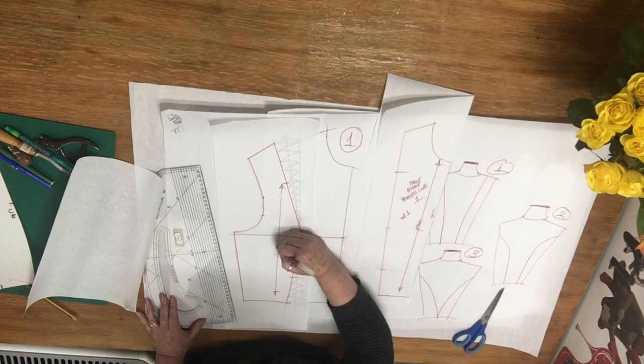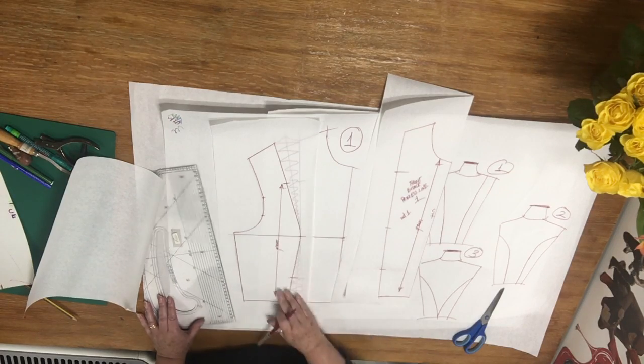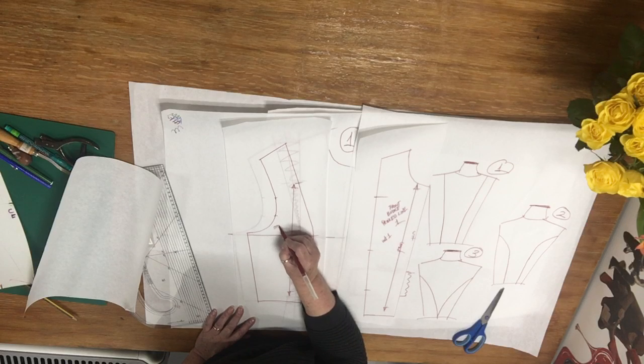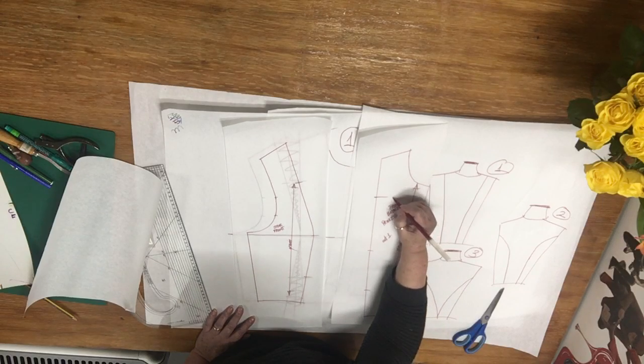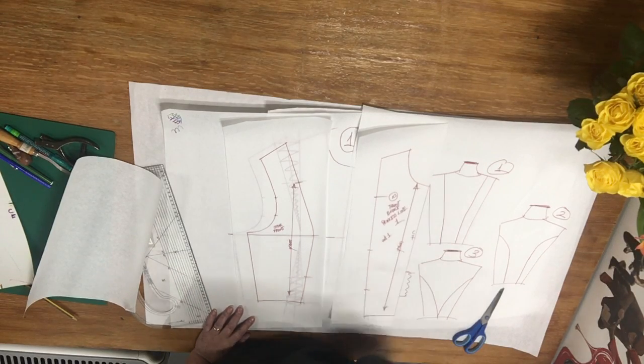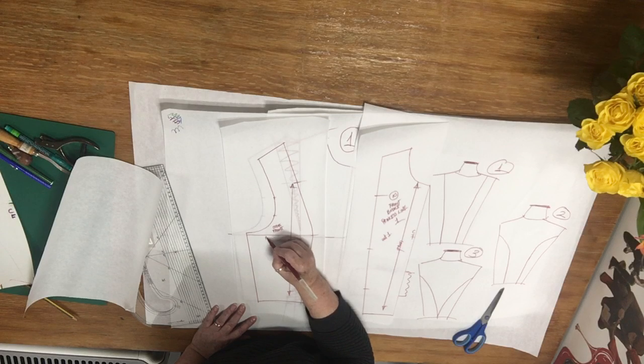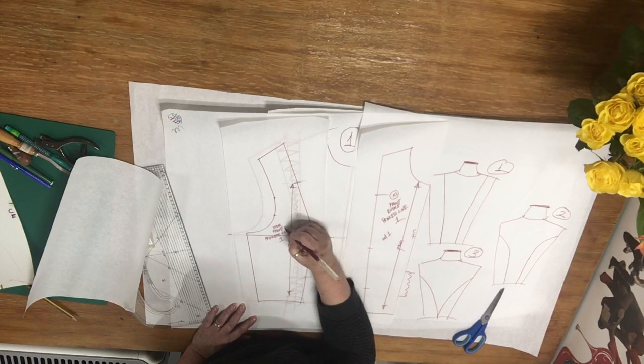So, grain. So what is this pattern piece? This pattern piece is the side front. Oh, I haven't put size on here. Mine's a 10. Okay, so side front, princess line 1. Side front bodice.